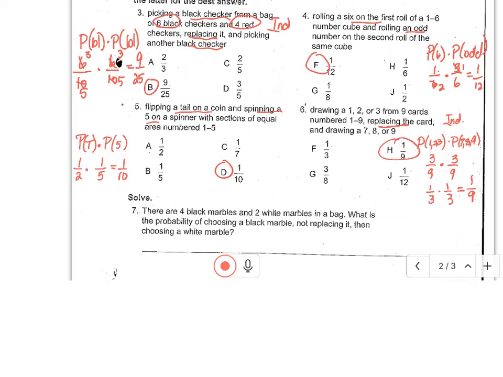Okay, solve. There are 4 black marbles and 2 white marbles in a bag. What is the probability of choosing a black marble, not replacing it, so these are dependent, and then choosing a white marble? Okay, so it's probability of a black, not replacing it, times the probability of a white.